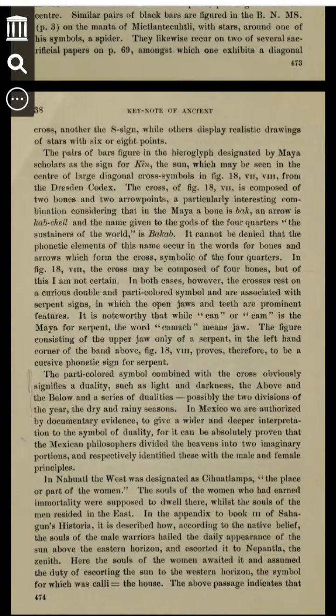They likewise recur on two of several sacrificial papers, amongst which one exhibits a diagonal cross, another the S sign, while others display realistic drawings of the stars of 6 or 8 points. The pairs of bars figure in the hieroglyph designated by Maya scholars as the sign for kin, right? The sun, which may be seen in the center of a large diagonal cross symbol in figure 18 in the Dresden Codex, right?